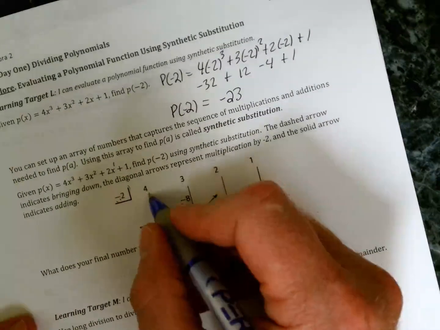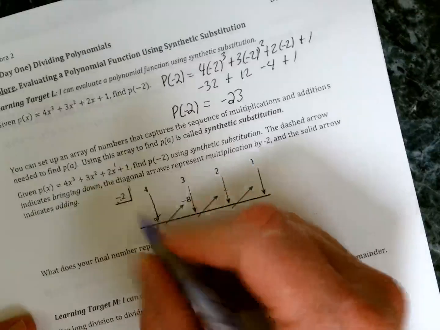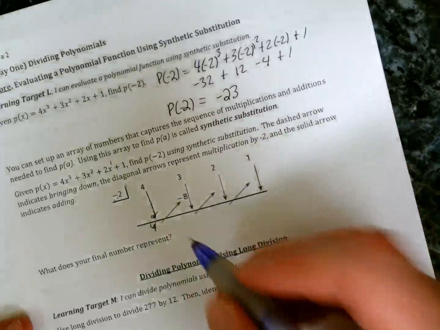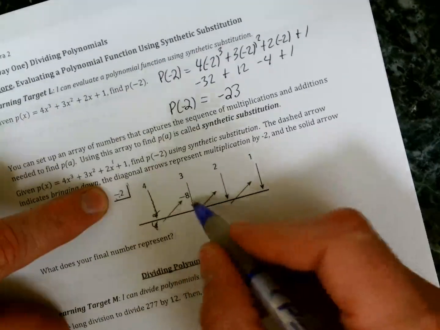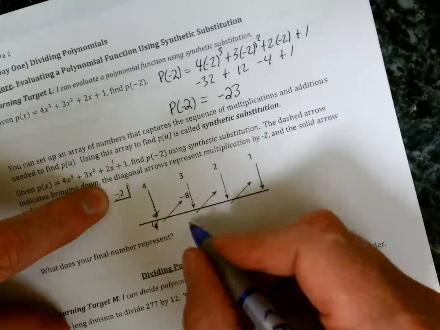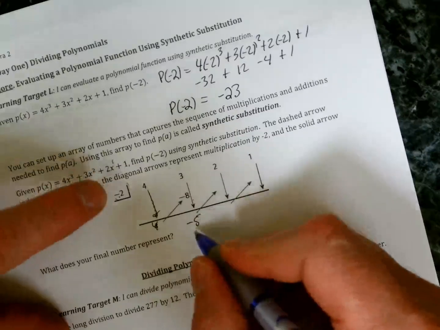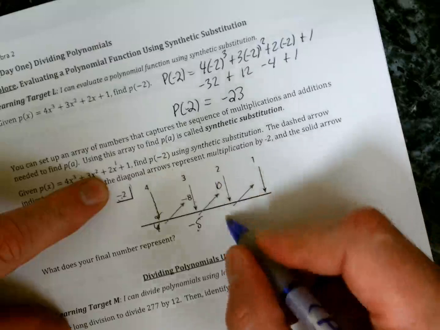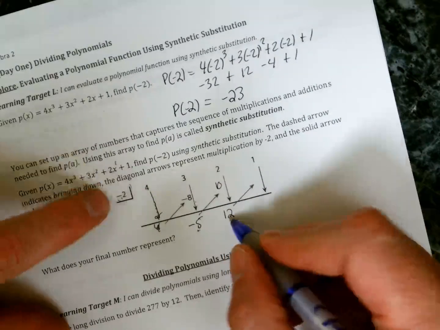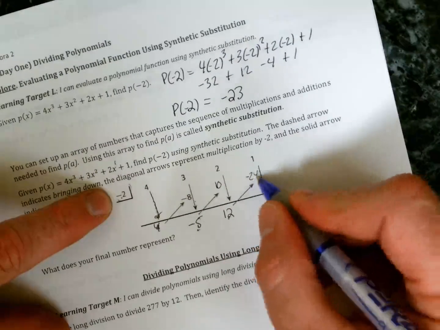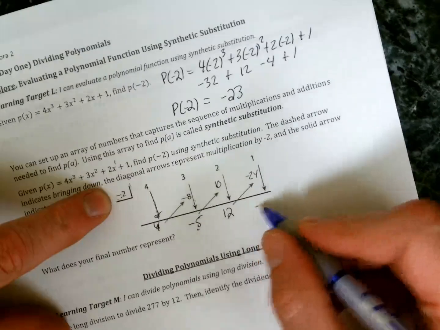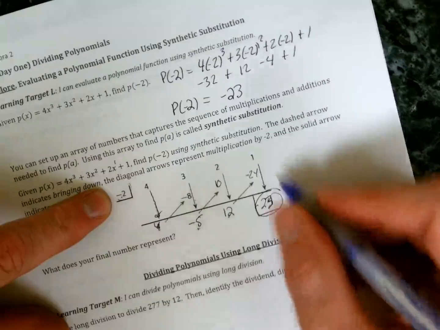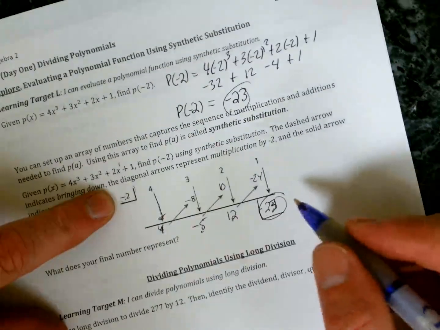The very first time, all you do is drop down the 4. And then you repeat this. You're going to get really used to this because we're going to use this when we do synthetic division as well. You multiply, and then you add straight down. So that gives me -5. Then I come back and multiply again. -2 times -5 is 10. I add straight down and get 12. Then I multiply again, which gives me -24. I add straight down and get -23.